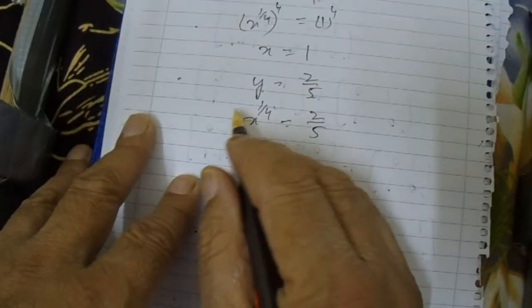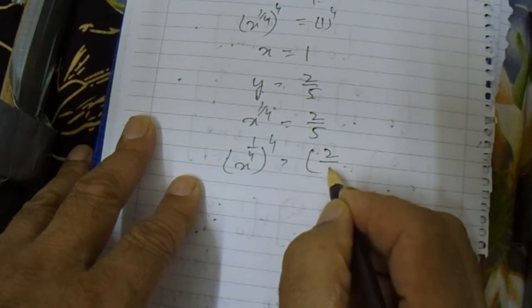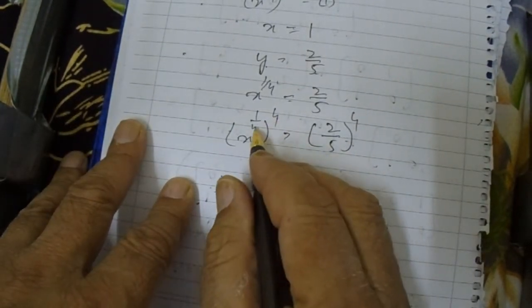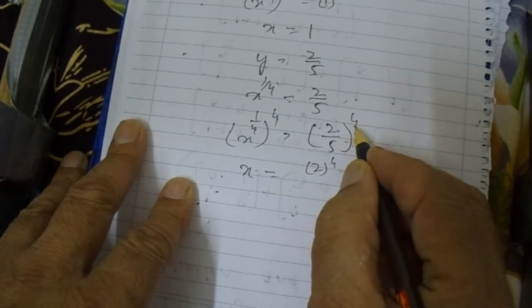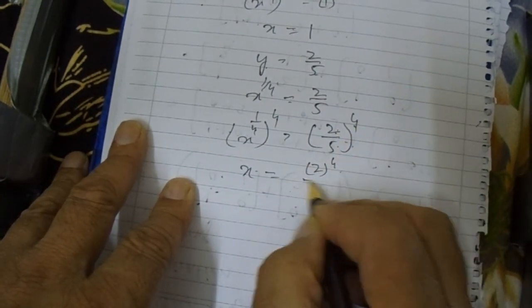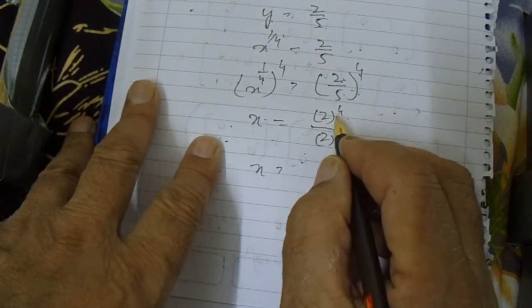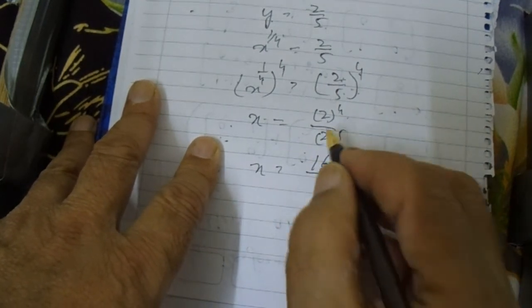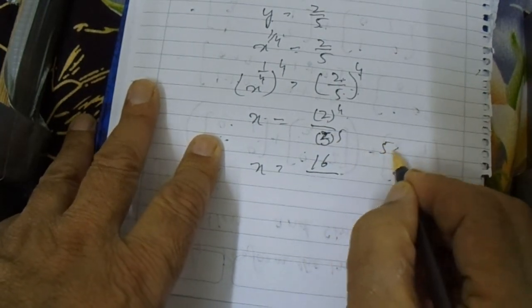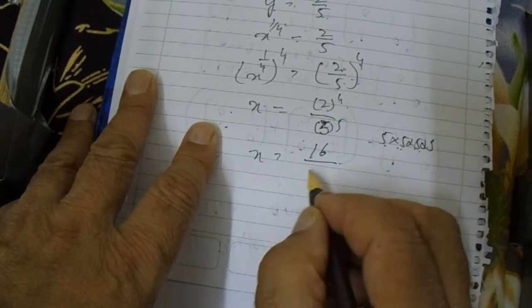Now we take the fourth power on both sides, and here also (2/5)^4. The fourth power multiplies with 1/4 and you get 1, so x = 2^4 over 5^4. 2^4 means 2 multiplied 4 times, which is 16. Similarly 5 multiplied 4 times: 5 times 5 is 25, and 25 times 25 is 625.